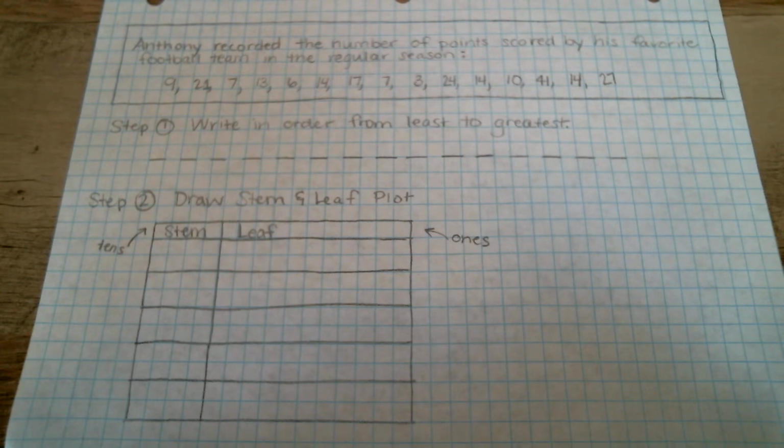Now we're going to look at how to take data from a story problem and put it into a stem and leaf plot. Anthony recorded the number of points scored by his favorite football team in the regular season: 9, 21, 7, 13, 6, 14, 17, 7, 3, 24, 14, 10, 41, 14, 27.